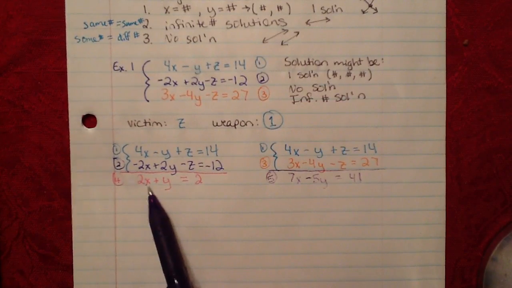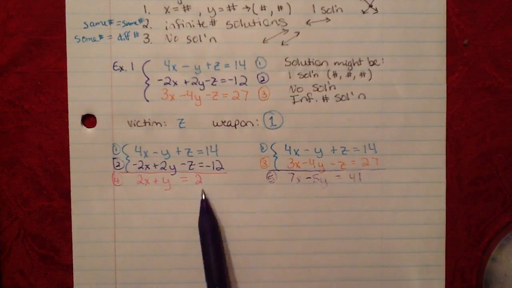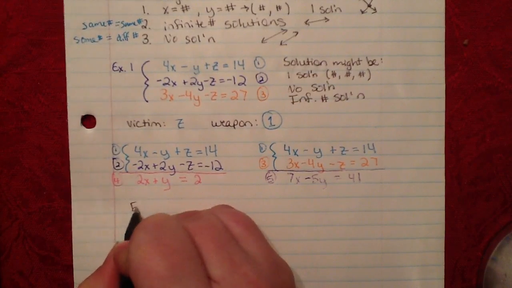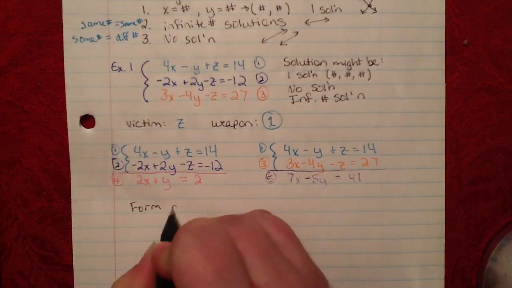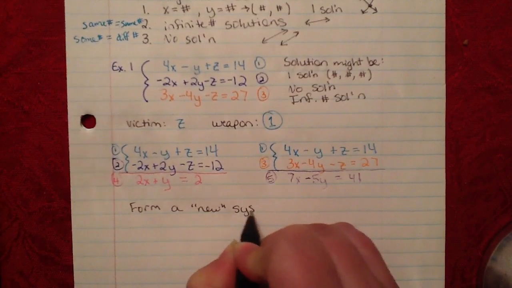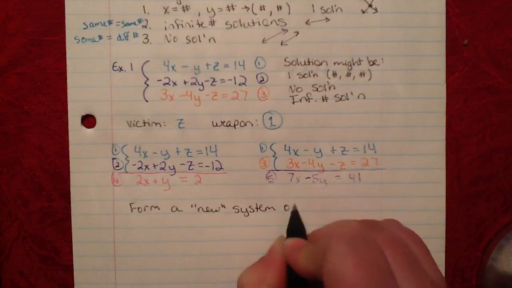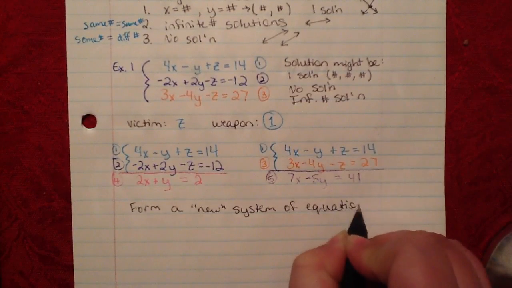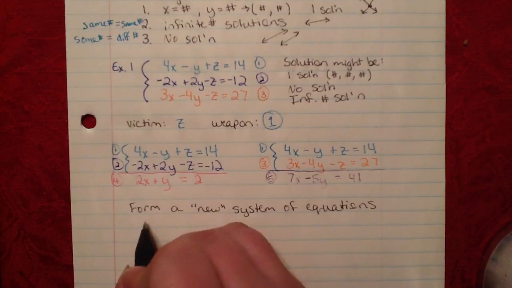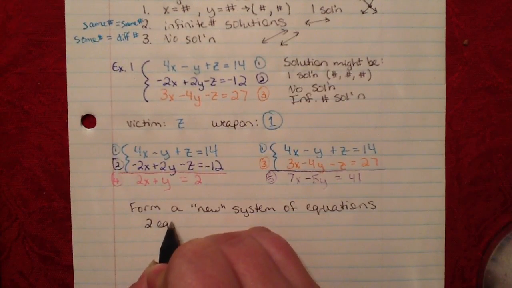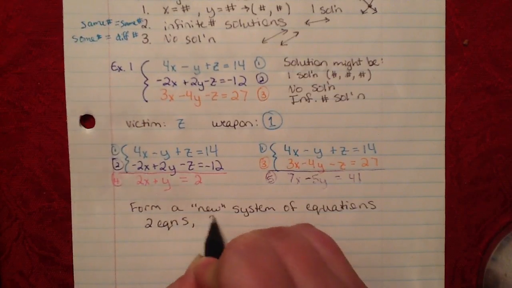Now equations 4 and 5, notice I have my variables on one side and my numbers on the other. So in my opinion, it's still going to be easier to do this by elimination. So I want to notice what we've done. We've formed a new system of equations, and this time, how many variables do we have and how many equations we have? This time we have 2 equations and only 2 variables.